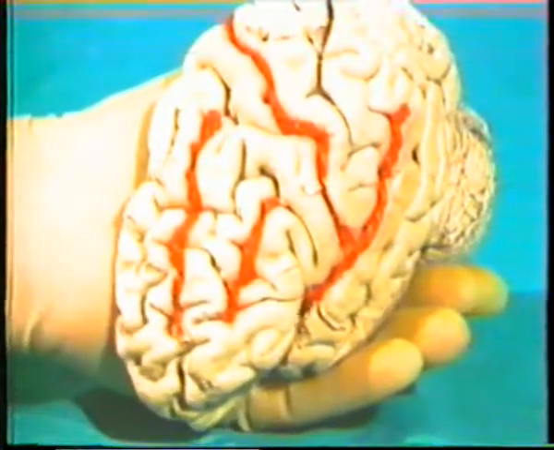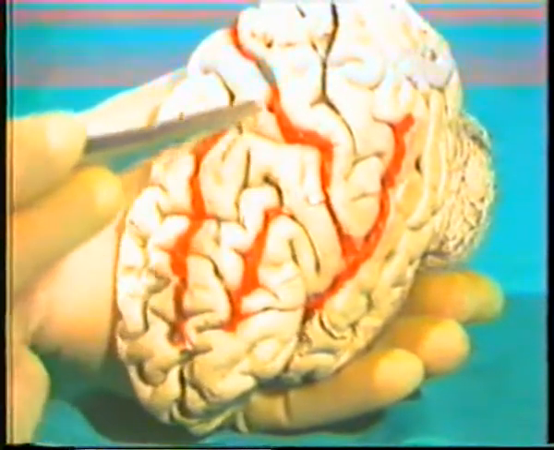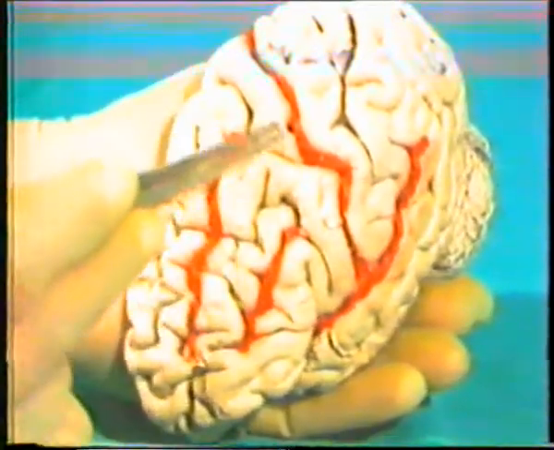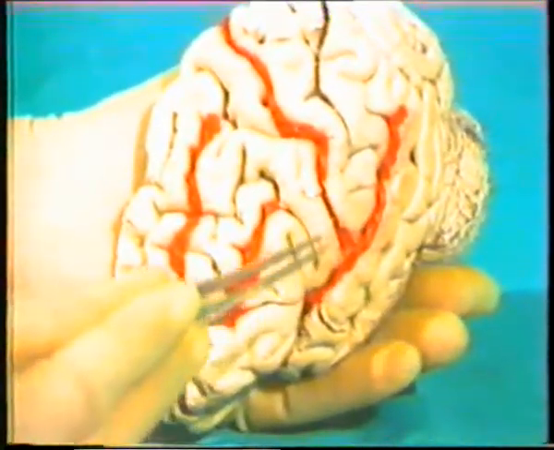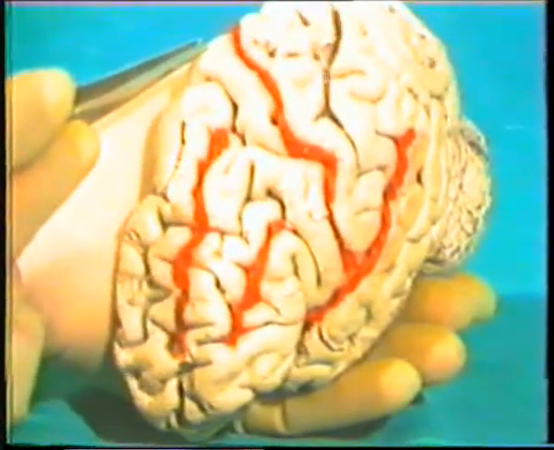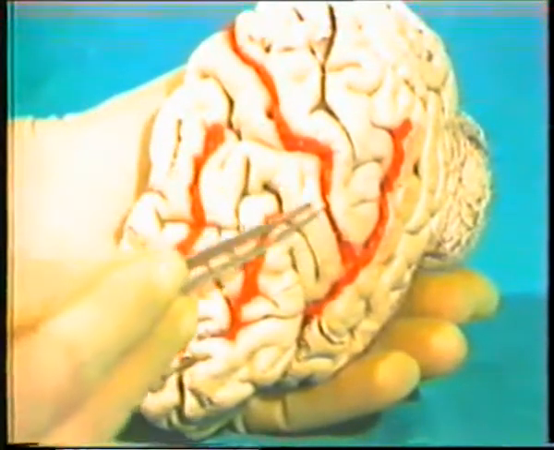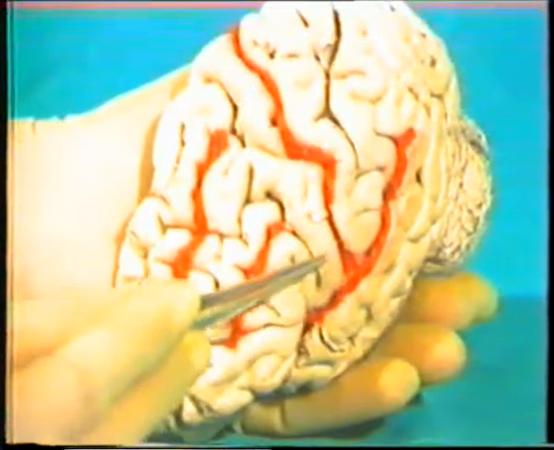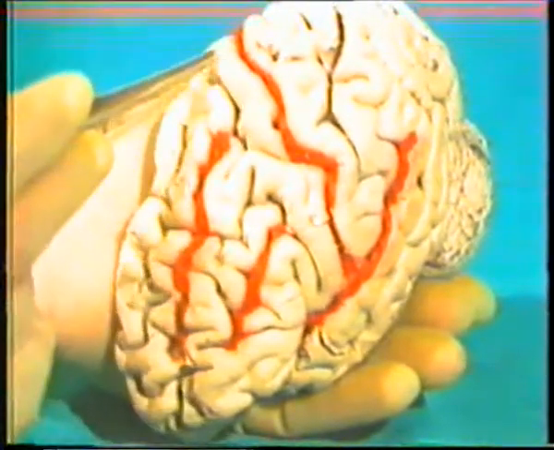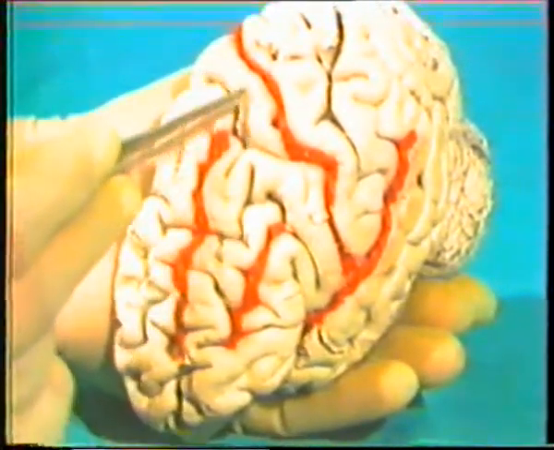This gyrus corresponds to the course of the anterior division of the middle meningeal artery. And in case of hemorrhage from that artery, the hematoma may compress this gyrus, leading to paralysis on the opposite side, that's to say, contralateral hemiplegia.